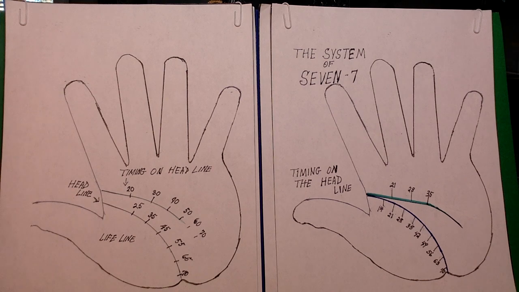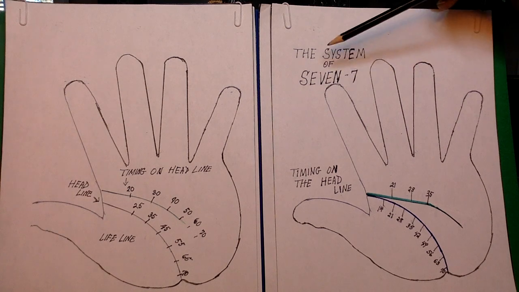And let's take a look at the last one. This is another one I want you to be aware of, and it has a name, the system of 7.